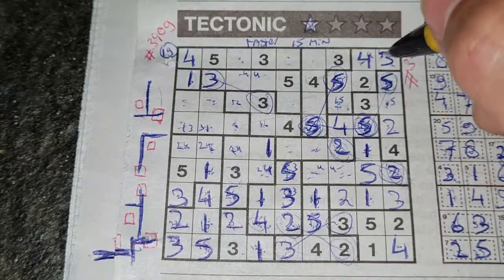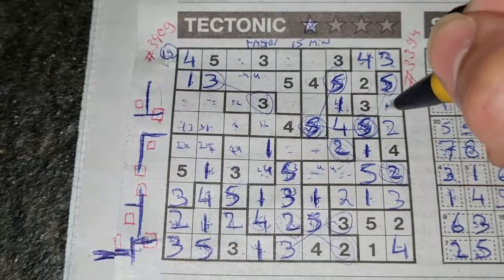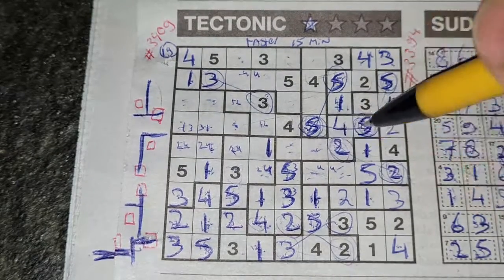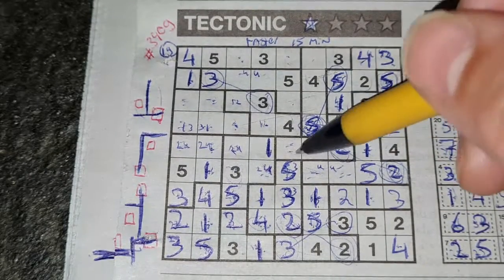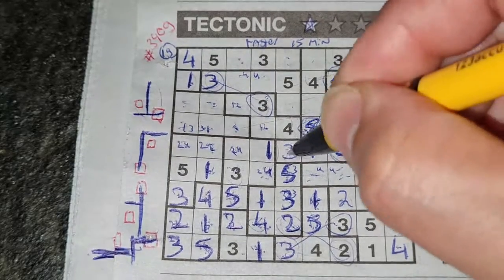1 box left in this area for the number 1. 1 box left in this area for the number 1. 2 boxes left in this area for the numbers 1 and 3. We have a 1 here, no 1 there. 1 should be here and 3 goes there.